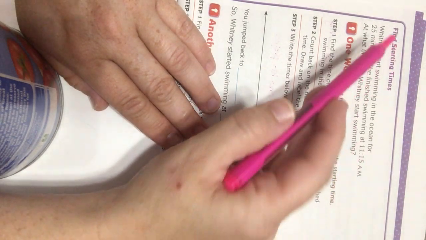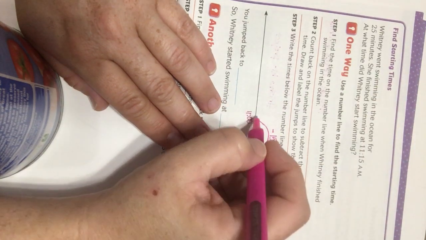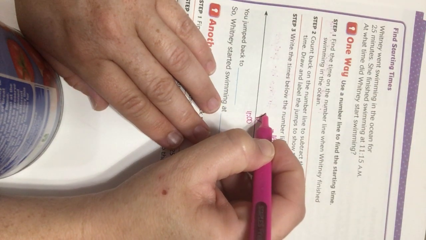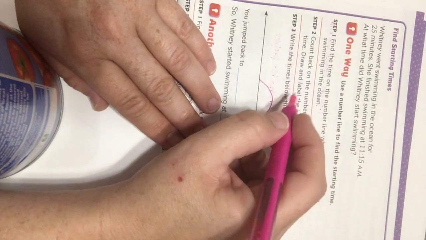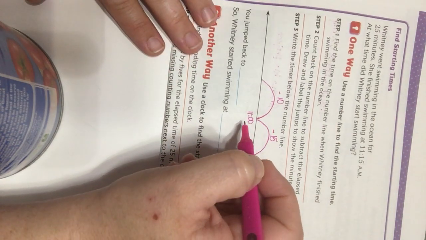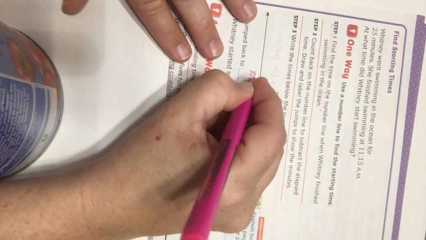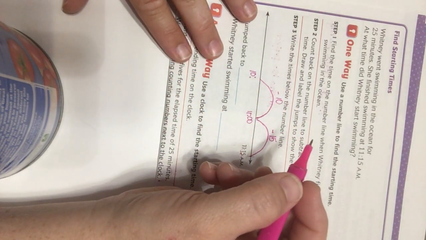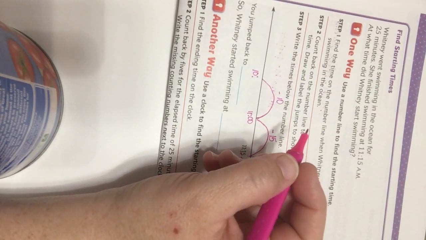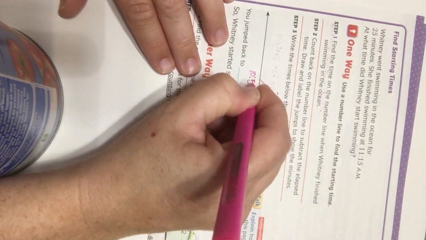All right, she's going 25 minutes. This is 15 minutes. So I'm going to take away another 10, because 15 plus 10 is 25. So let's take away 10 minutes more. And if I take 10 minutes away from 11 o'clock, I know 11 o'clock is the top of the hour, so I have to go back to the previous hour, 10. And if there are 60 minutes in an hour, then I know that I need to take away 10 from that. So 60 minus 10 would give me 50.